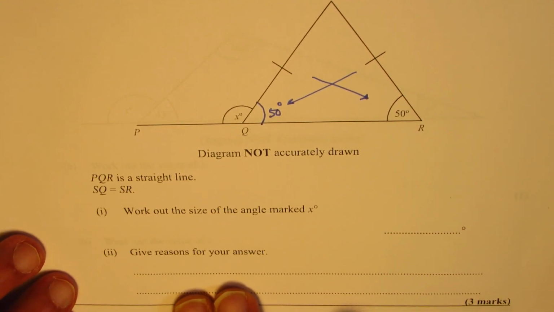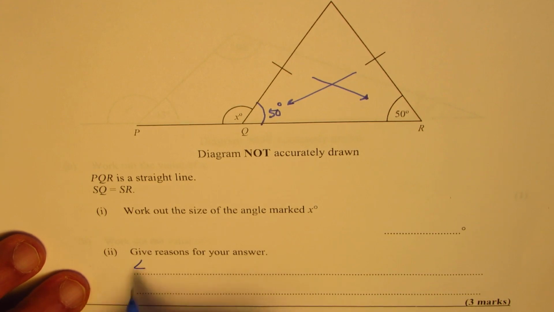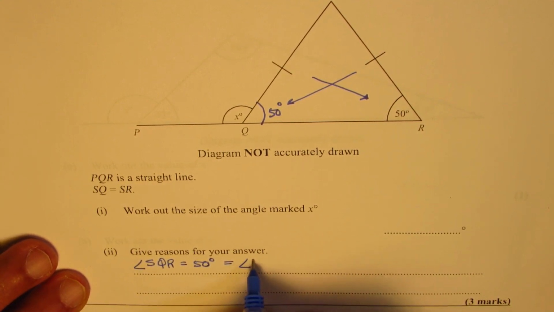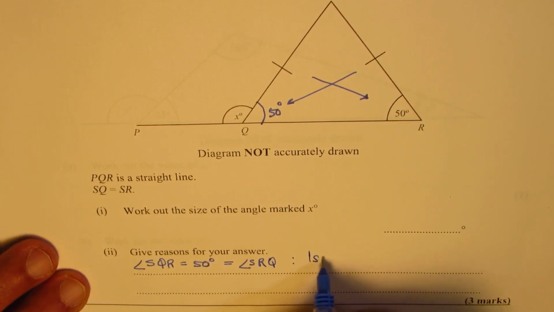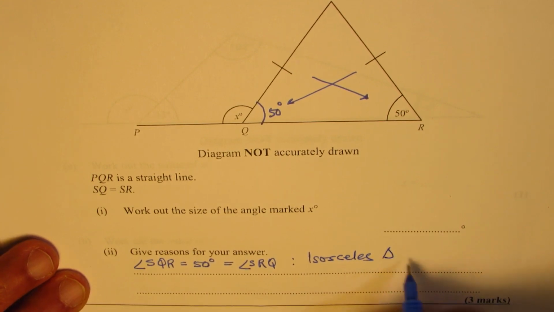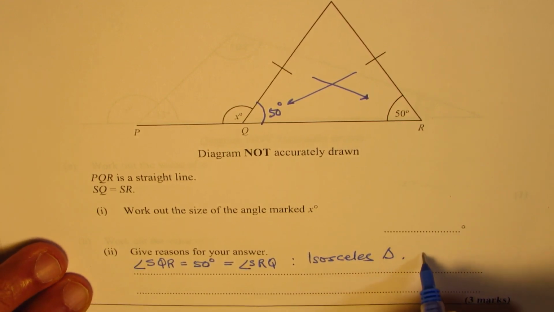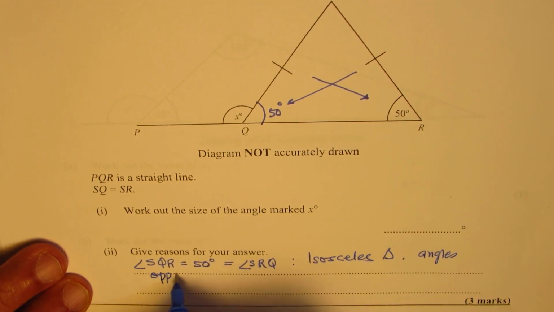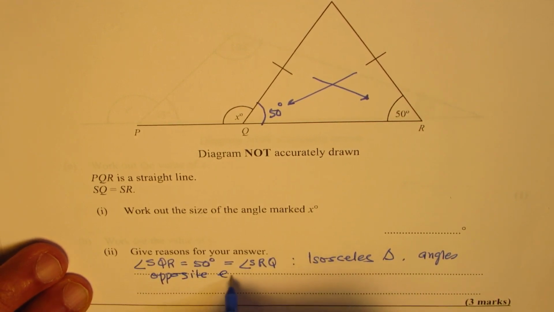We'll write down the reason here that angle SQR equals 50 degrees, which is equal to angle SRQ, because we are given an isosceles triangle, right? So angles opposite equal sides.